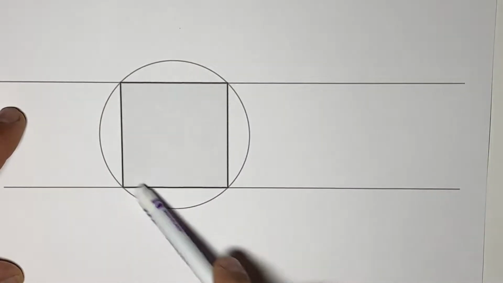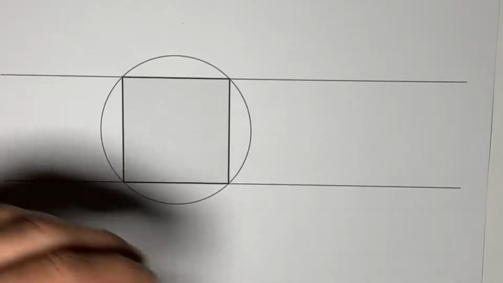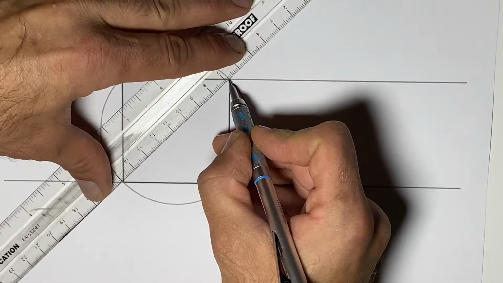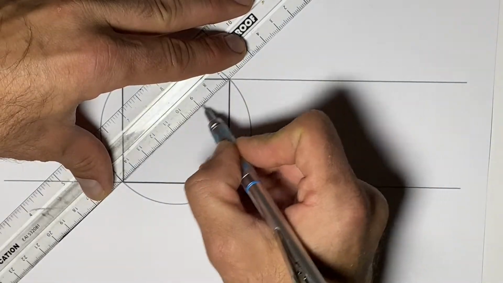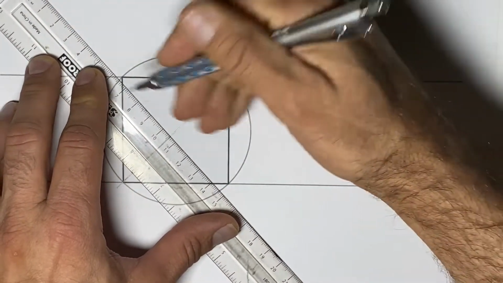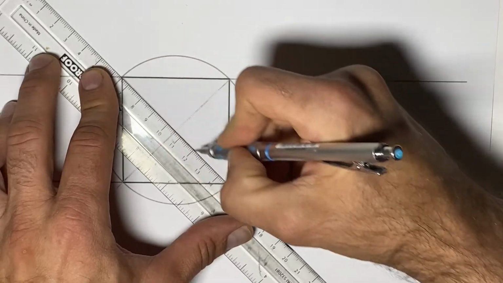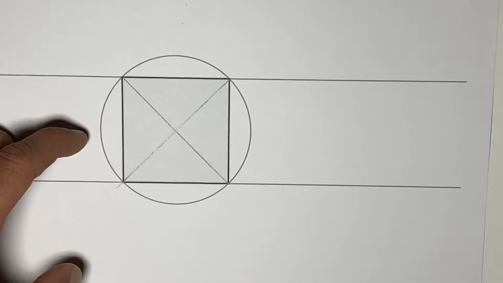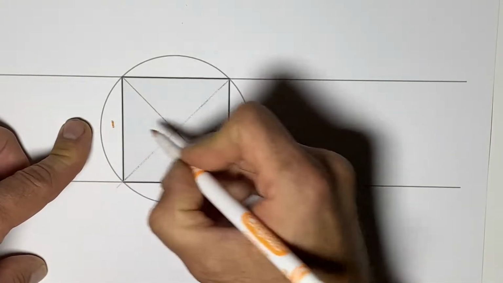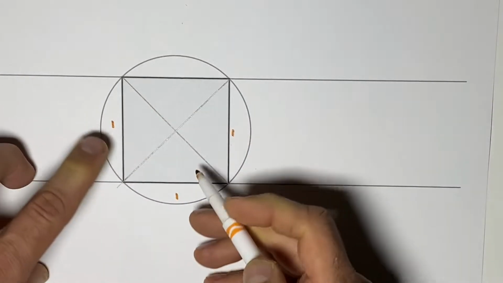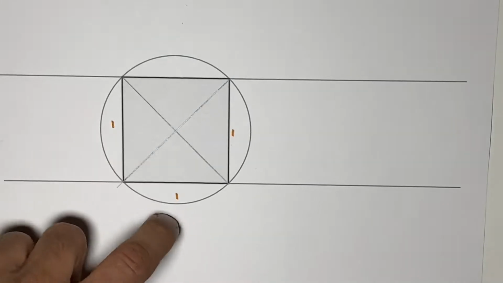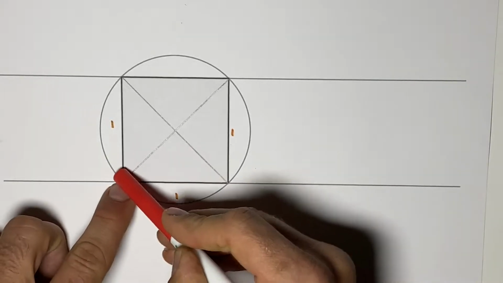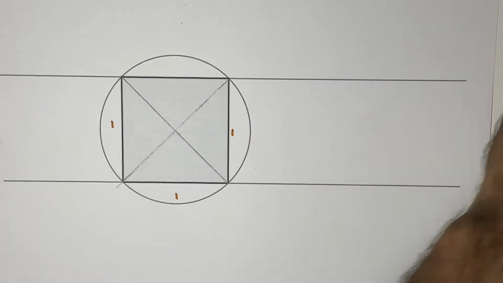We start with a circle, and inside of it is a square, and we would call the sides of that square 1. Now, as we explained, when we have a square with the sides 1 and 1, when we do the Pythagorean theorem, 1 squared plus 1 squared is going to give us radical 2 squared. So this diagonal is going to be the distance of radical 2.